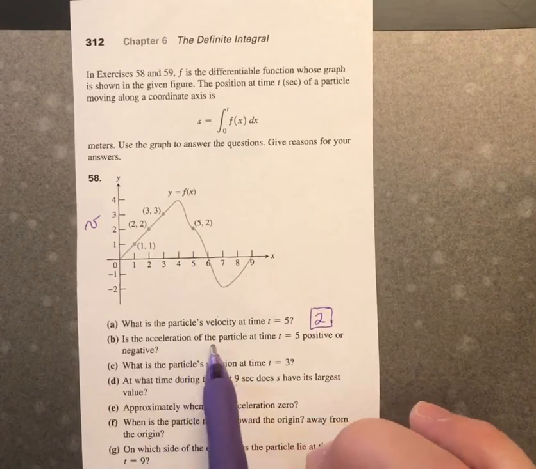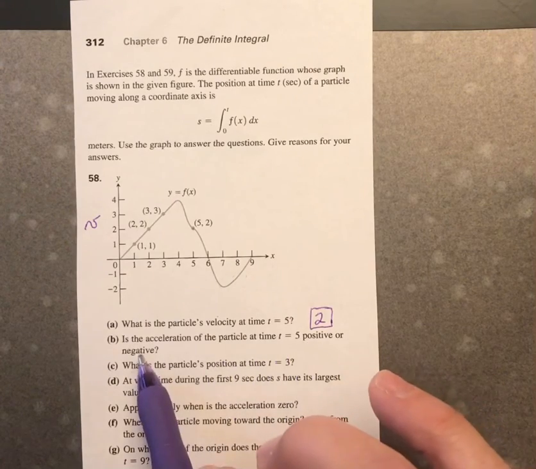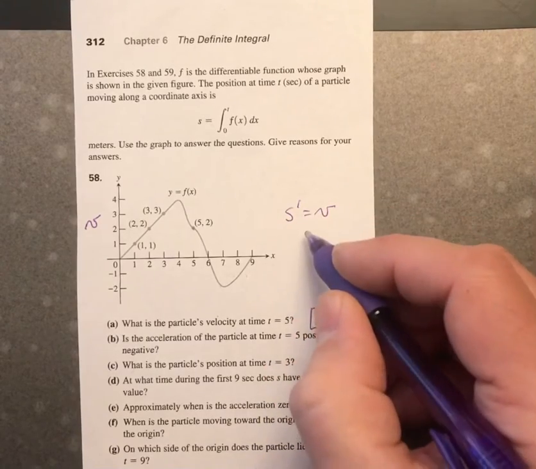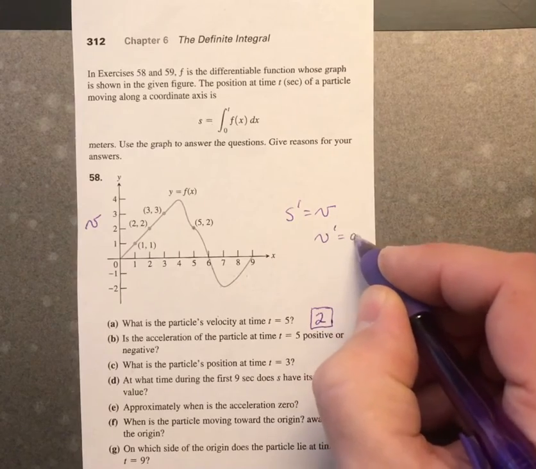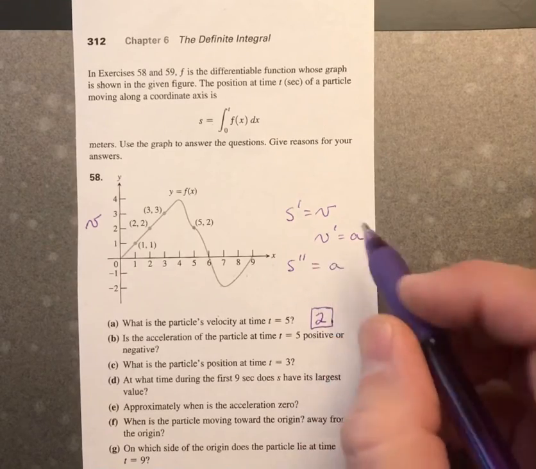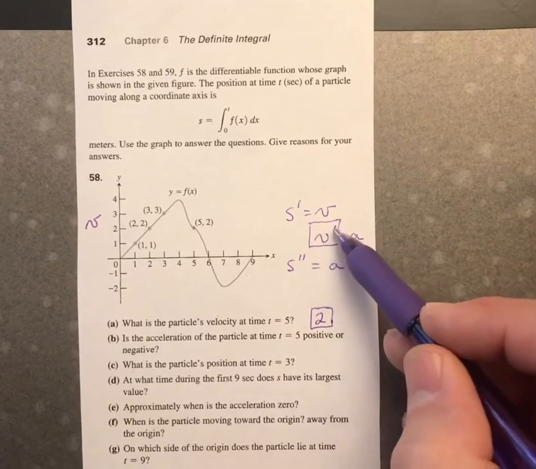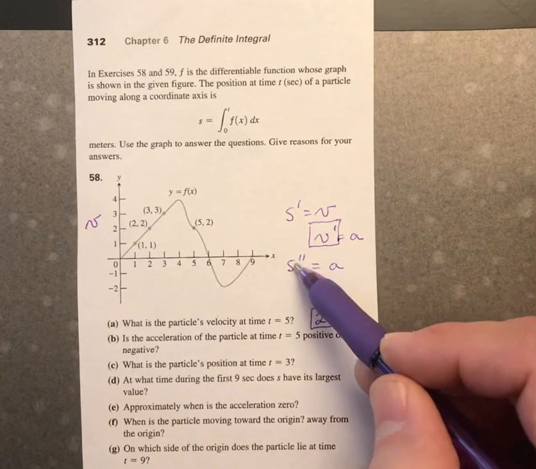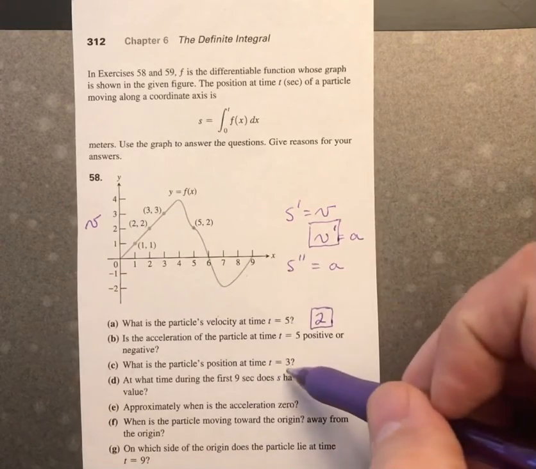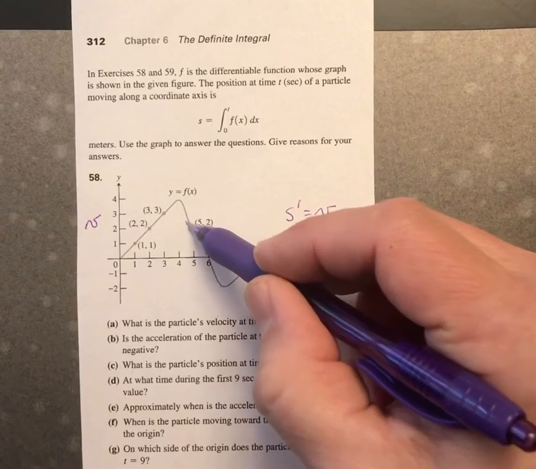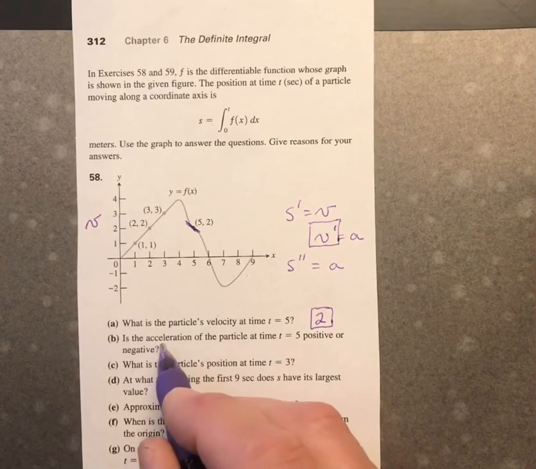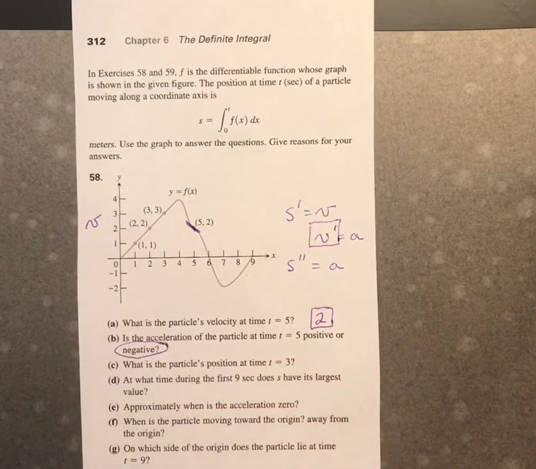Now, is the acceleration of the particle at t equals 5 positive or negative? Well, remember that s prime gives us velocity, and velocity prime gives us acceleration. So what we're really looking for is s double prime being the slope of velocity. And if you look right here at 5, I think we can safely say that the slope of that is negative. Okay, so at 5 it would be negative.